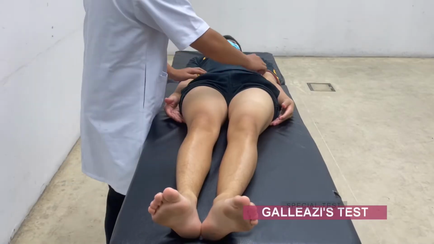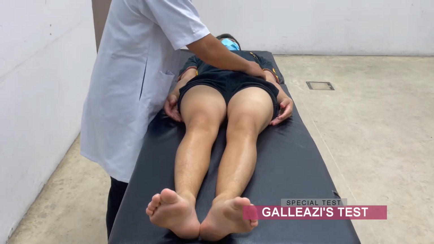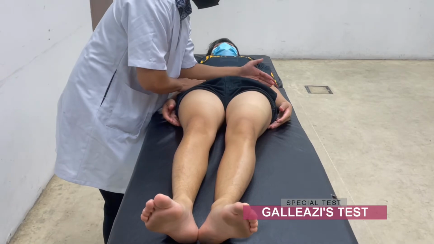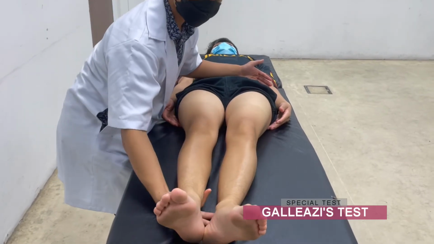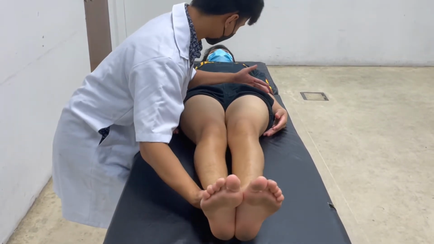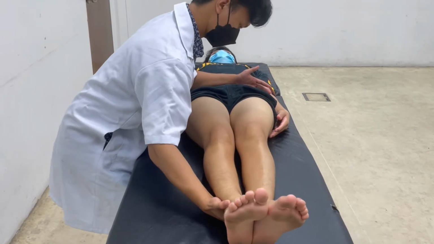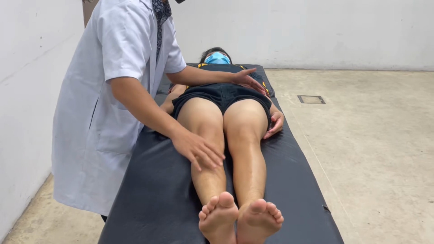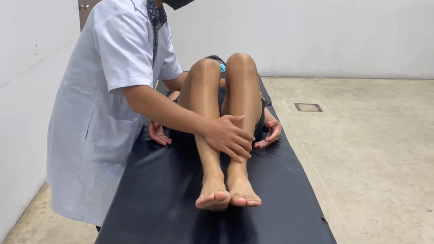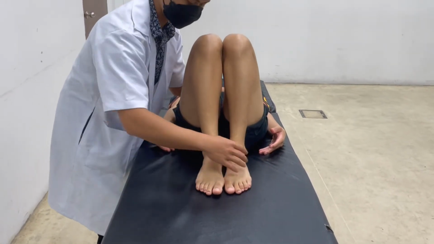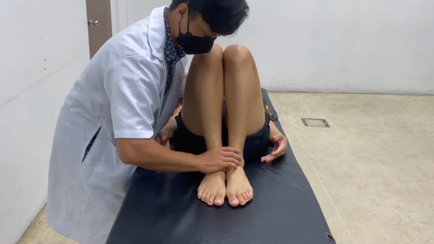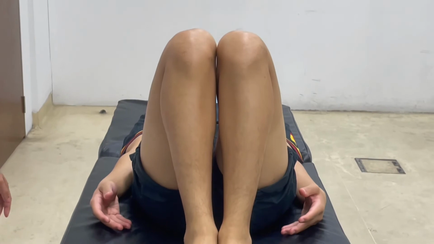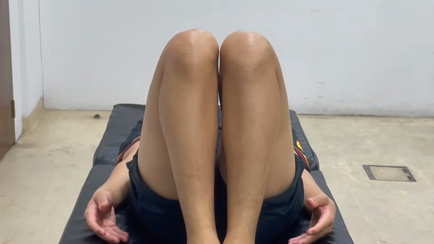The Galeazzi's test is done to identify if there is any shortening on the left or right, above or below the knee, of tibial shortening from cranial view or femur shortening from caudal view. The steps in this test is first to square the pelvis. The second one is to raise the patient's knees into 90-degree flexion both left and right, and the third is to make sure that the ankles are symmetrical, which means the toes should be pointing forward, the medial malleoli should be touching each other, as well as both knee joints should be touching together.